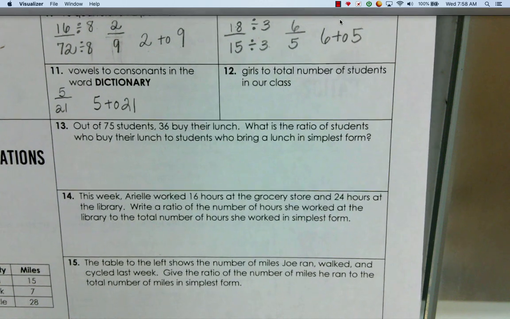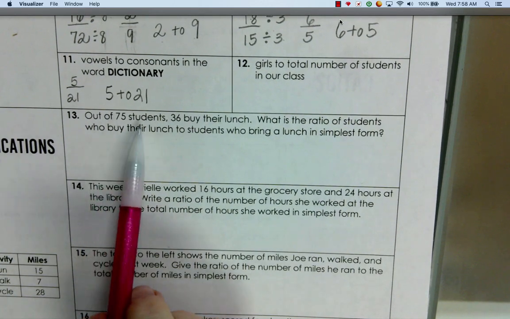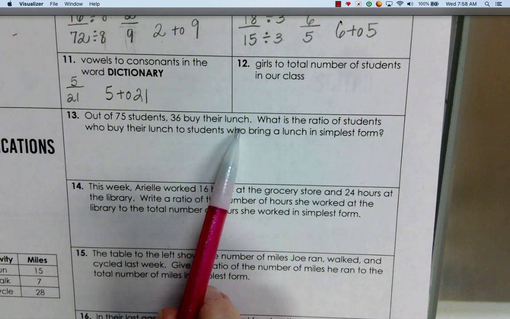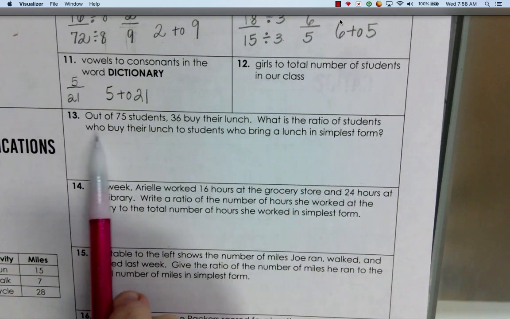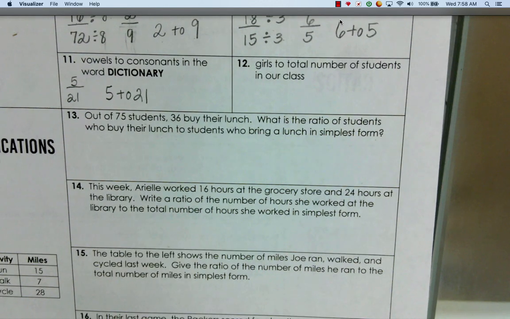Okay, so here's some applications. Like we're applying this to the real world. Out of 75 students, that's my whole, 36 buy their lunch. What is the ratio of students who buy their lunch to students who bring a lunch? Let me grab my calculator. If you don't have yours, grab it. This is a thinker. Get my thinking caps on.